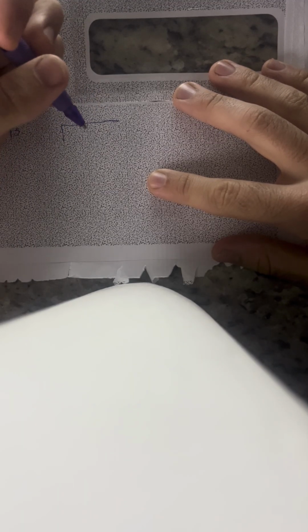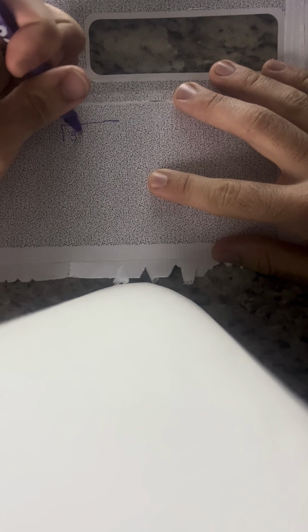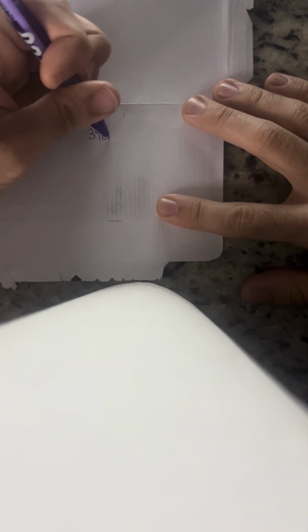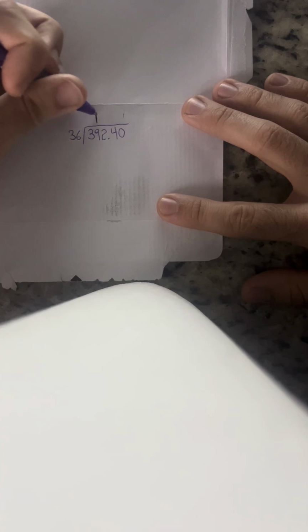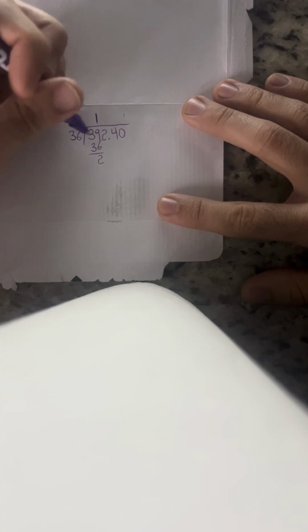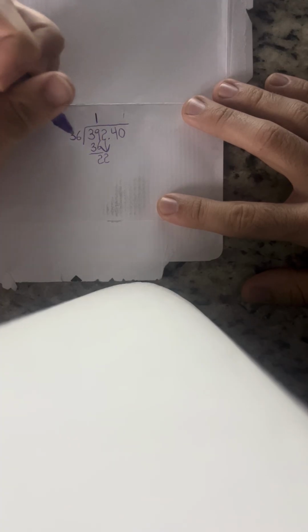So let's see, 392. Actually, let me do this on the other side. This is hard to read. Let's use this to make it easier. So 392.40 divided by 36. 36 fits into 39 once. 1 times 36 is 36. So I got 2 now. Okay, we're correct so far. 36 can't fit in 22, so I'm gonna put a 0 up here. Carry down the 4. How many times does 36 fit in the 224?